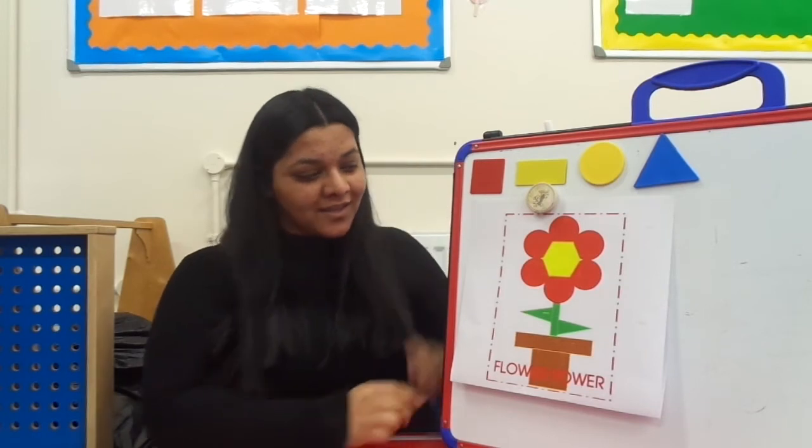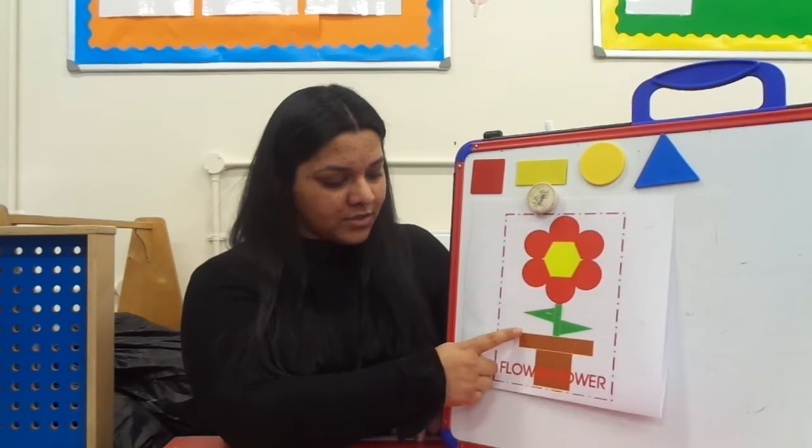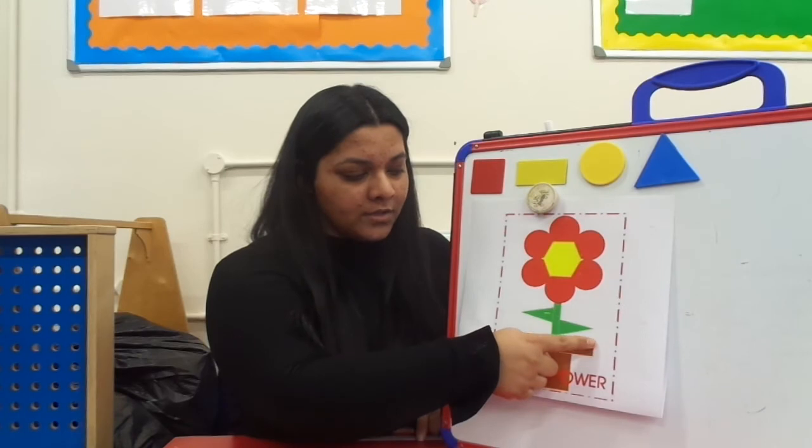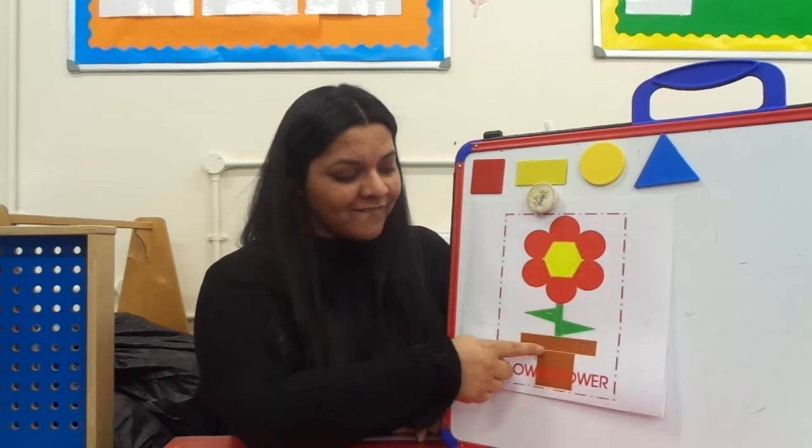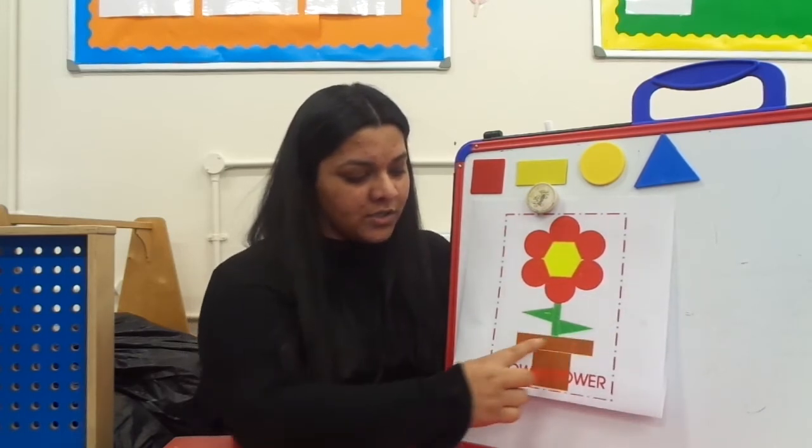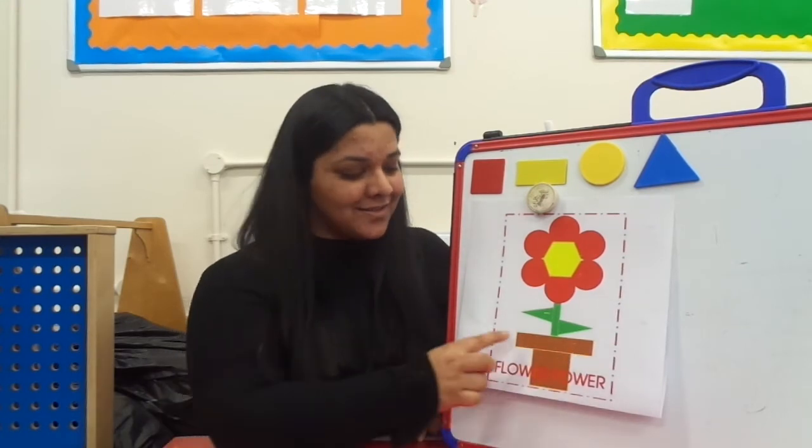Should we find some rectangles? I wonder if there are more rectangles on this picture. Can you spot one? I think I've spotted a very long rectangle. Can you see it? Here it is. Can you count the corners with me? 1, 2, 3, 4. Let's count the sides again. 1, 2, 3, 4. And it has 1, 2 long sides and 2 short sides. I think there's another rectangle hidden in this picture.